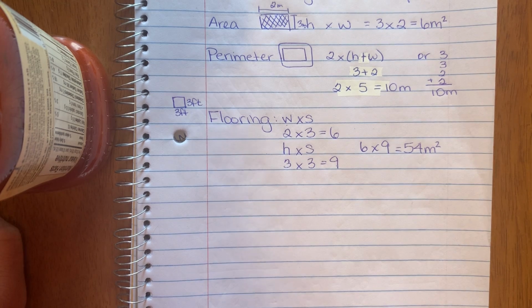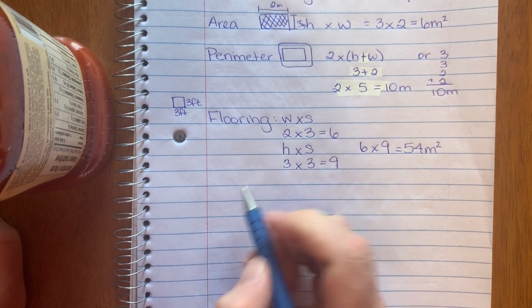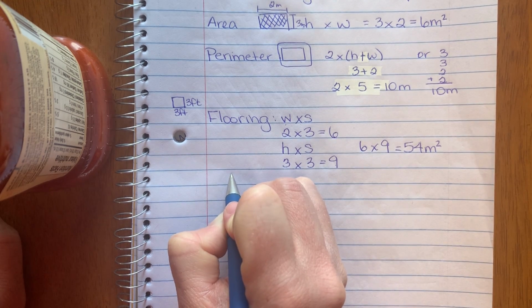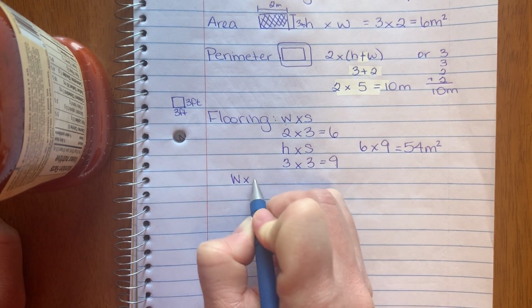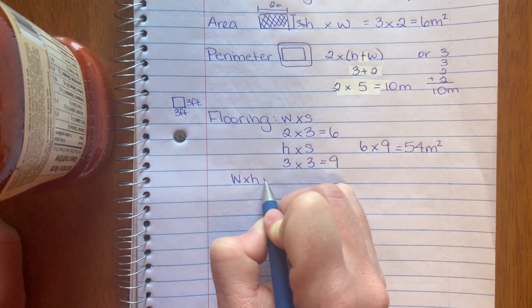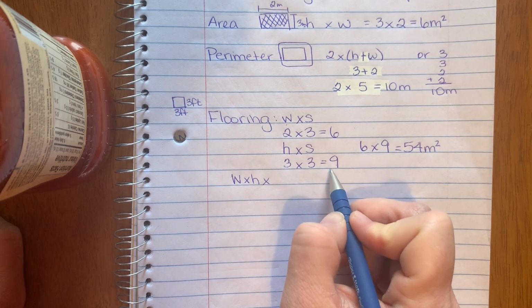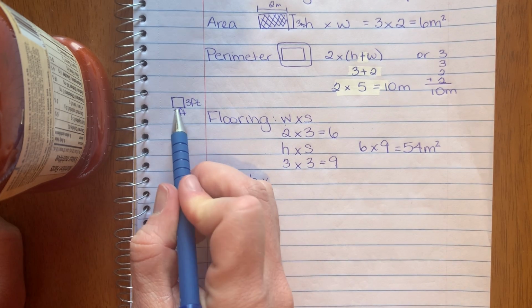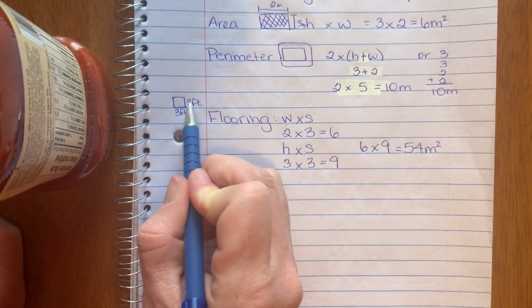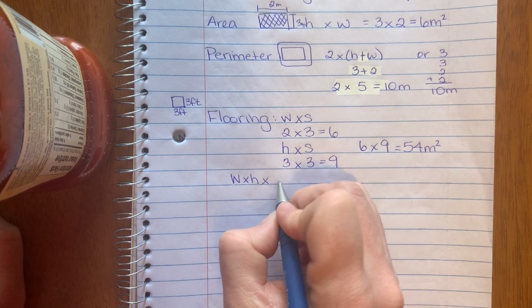So a little bit of a simpler way to do this is to take your width times height times your scale, and in this case it would be 9 because you're taking this measurement and this measurement that you've multiplied together.